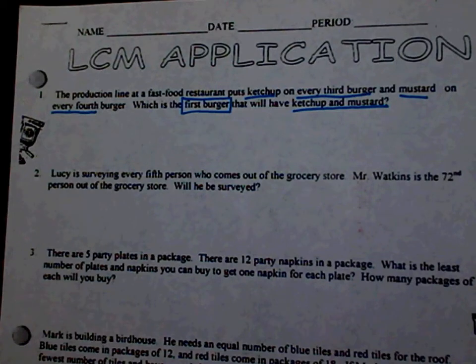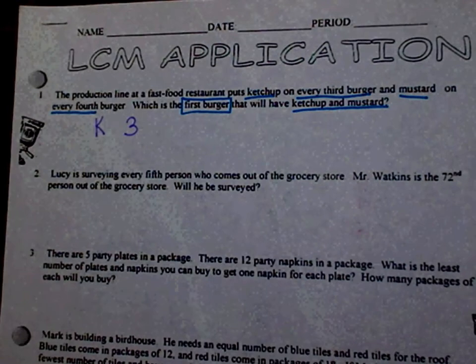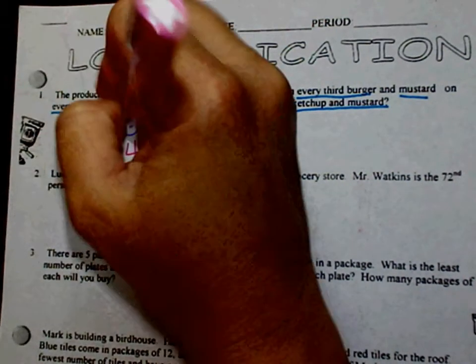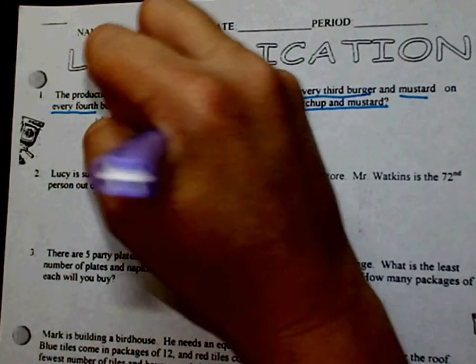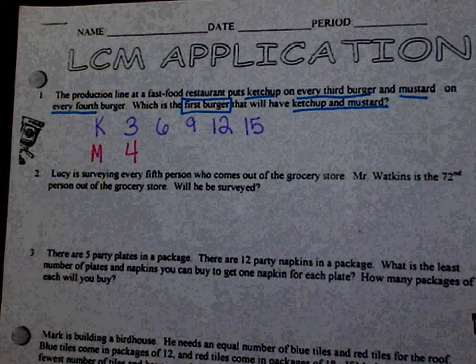So the first burger. You have to imagine you've got a ketchup person and a mustard person. The ketchup person is giving us ketchup on every 3rd burger, while the mustard person is putting mustard on every 4th burger. For ketchup we're going to be doing multiples of 3, and for mustard we're going to be counting by 4s. What we're trying to find is that common number, that C in our LCM. So 3, let's count, 6, 9, 12, 15. Okay, I'm going to stop there and try my 4s.